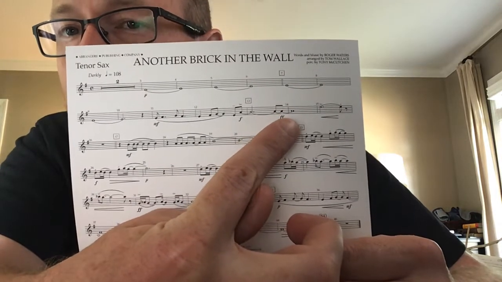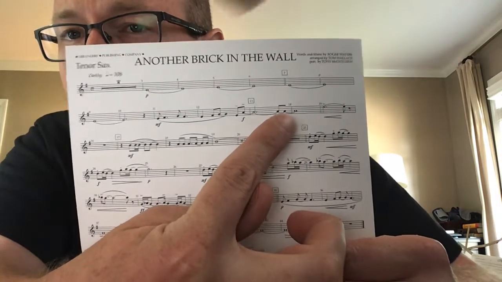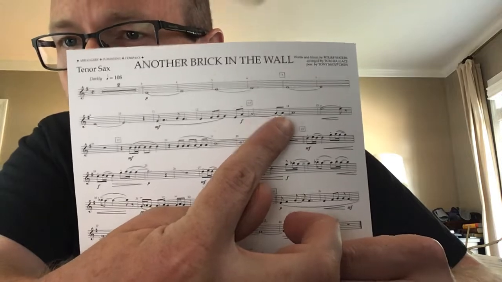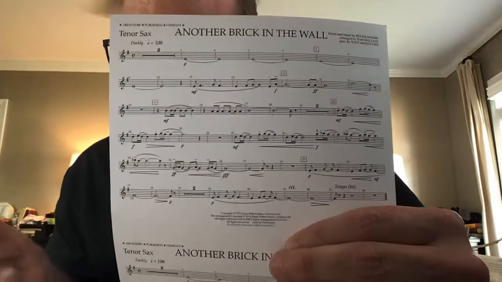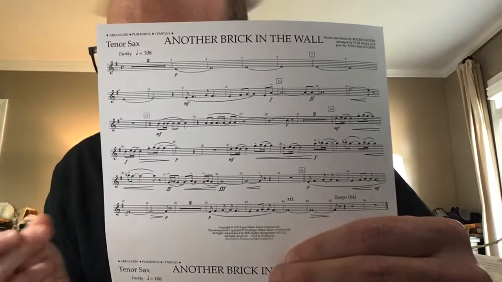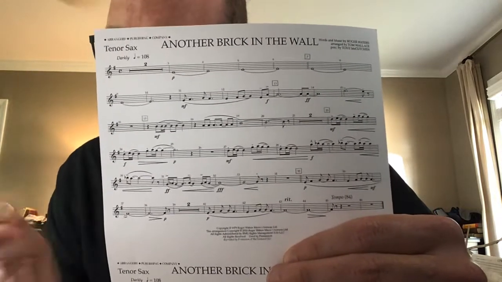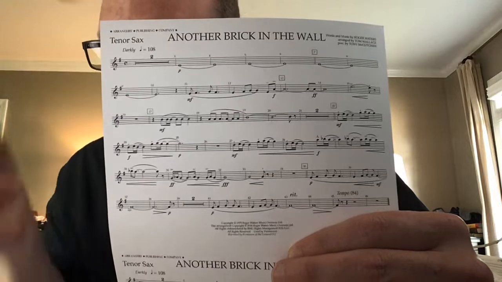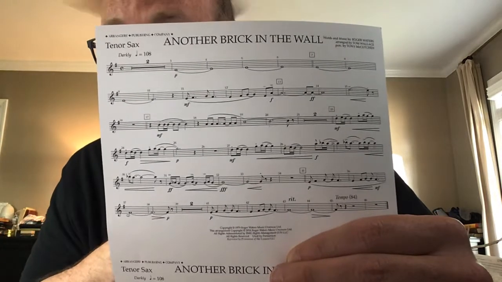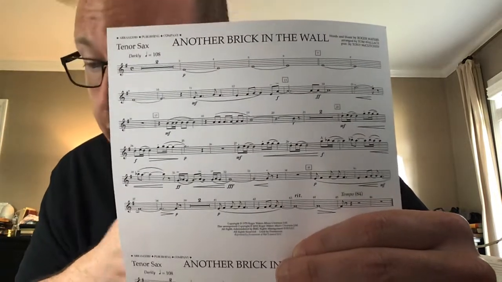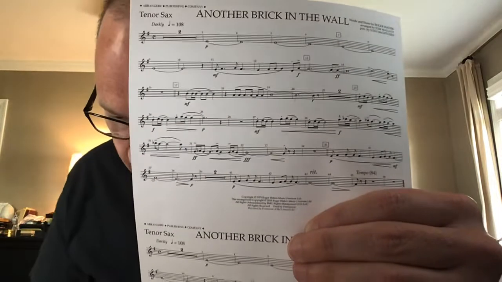More or less what that means is you need to keep holding it, but you'll kind of accent this part. You'll hear that in the recording. Okay, so this part again is 1 and 3 and 1, 2 and 4 and. Okay, very slowly would be that part.